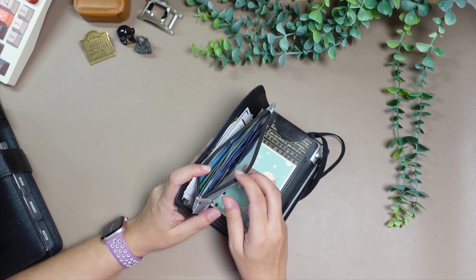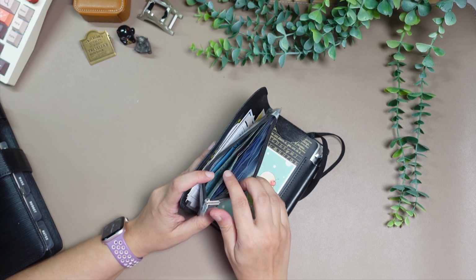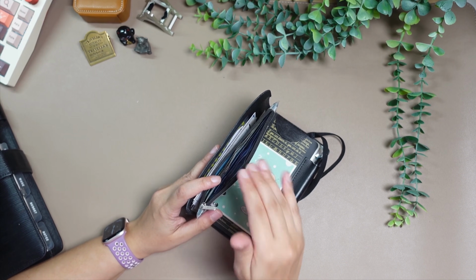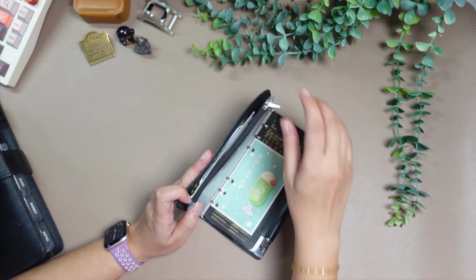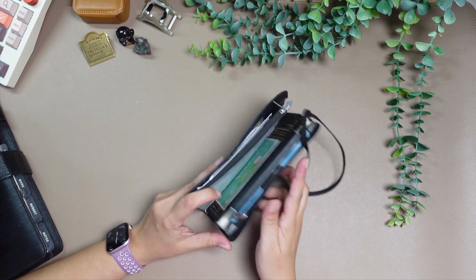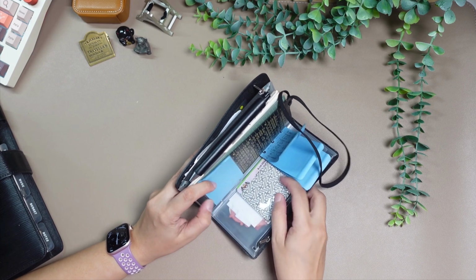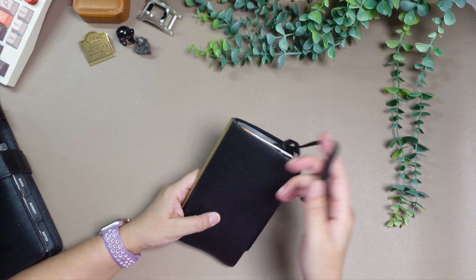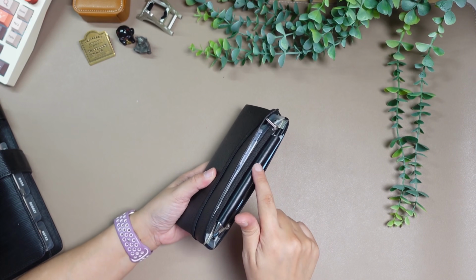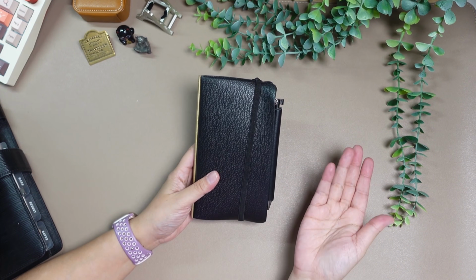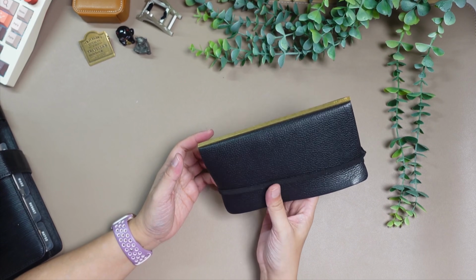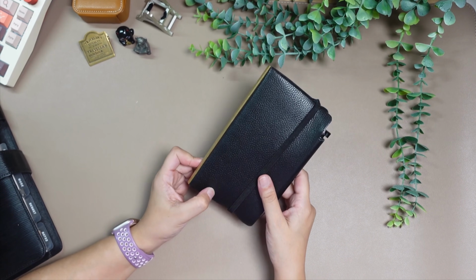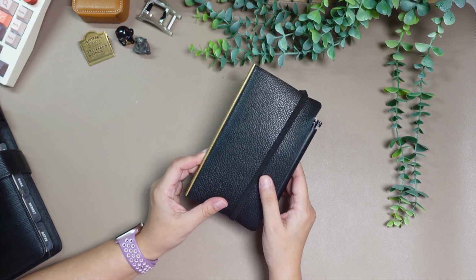We have the zippered compartment here that I can actually use as my wallet, where I put in all my currency notes and also my coins. And I have my credit card slots at the back here as well. So that's why I like this a lot. And I also have a pen slot. So this is perfect as my daily on-the-go planner. So that's why I chose this Plotter Planner Narrow as my daily planner.